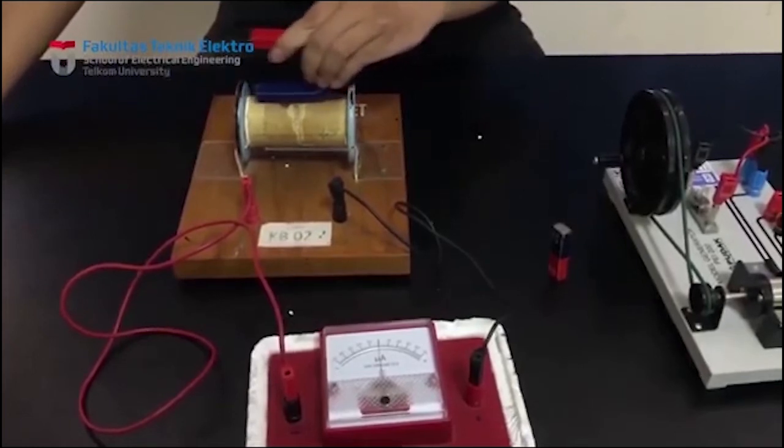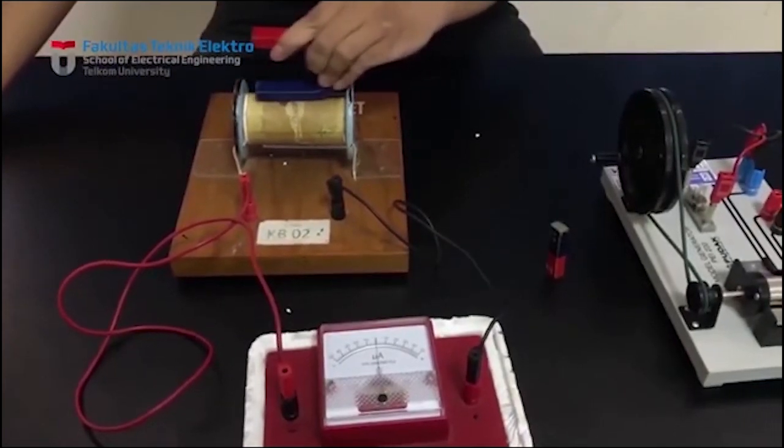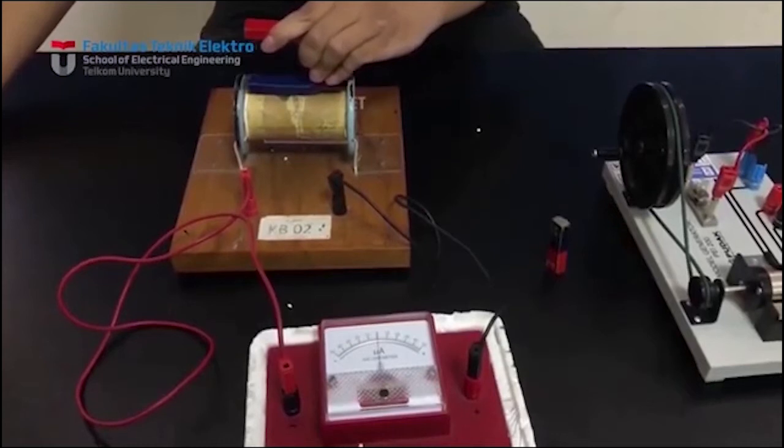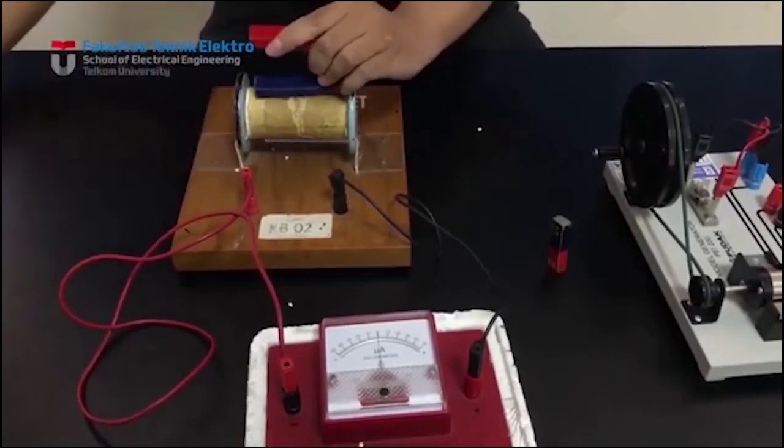When I move the magnet outside the coil, there is a current, but it is very small.